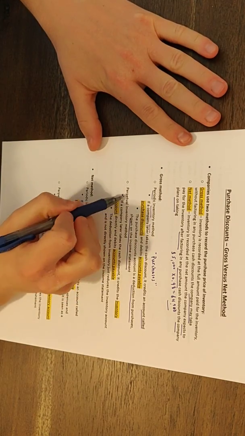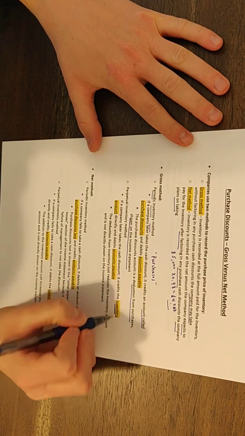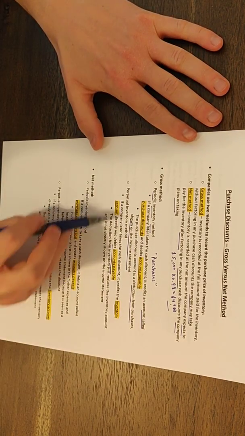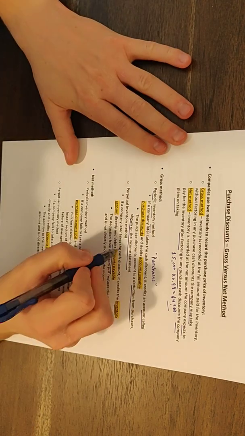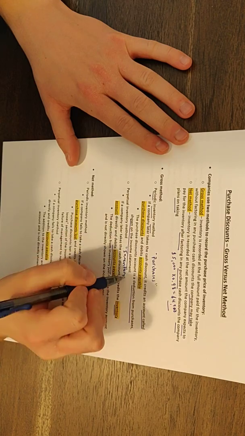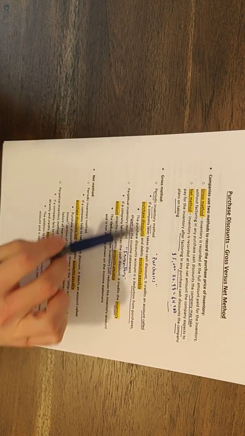Under the perpetual inventory system, if a company later takes a cash discount, it credits inventory directly and debits accounts payable. The debit to accounts payable is the same. The difference is that with a perpetual inventory system, we always use inventory whenever we're dealing with anything related to our inventory. We're not using the purchases account and purchase discounts.